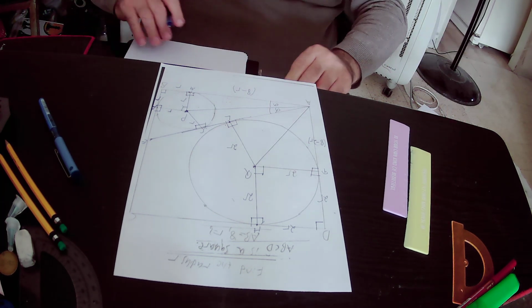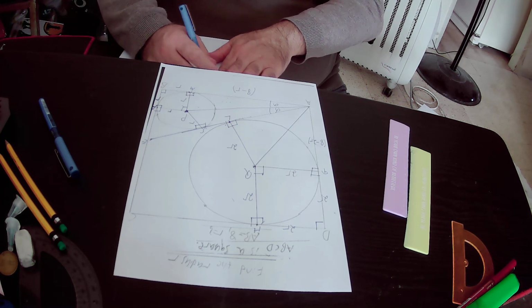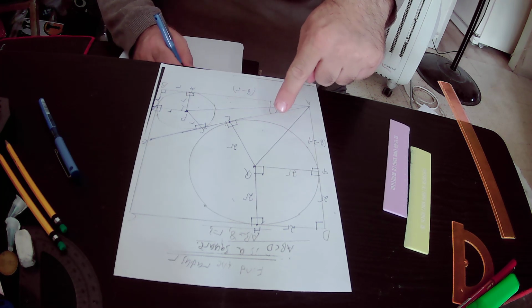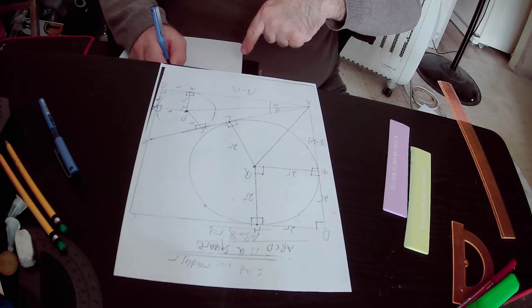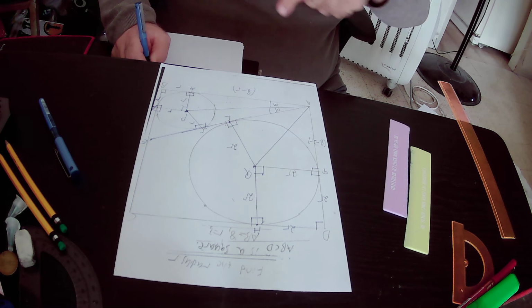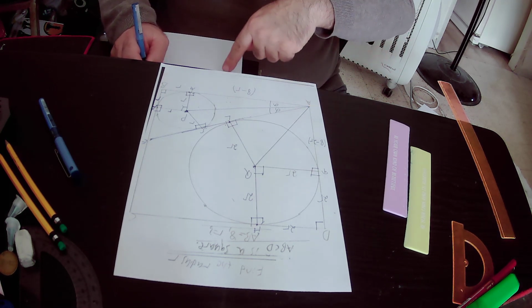That is to say, that triangle ALQ is congruent to triangle AGQ.